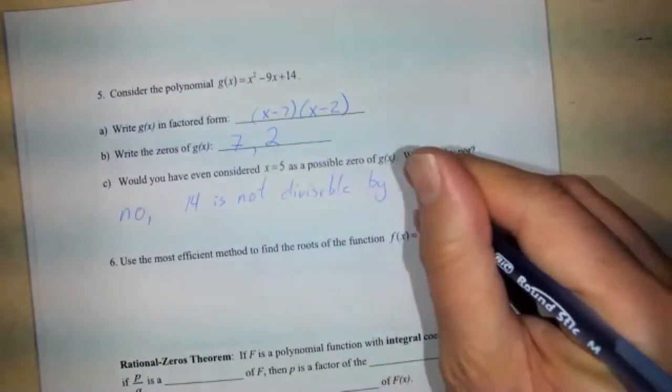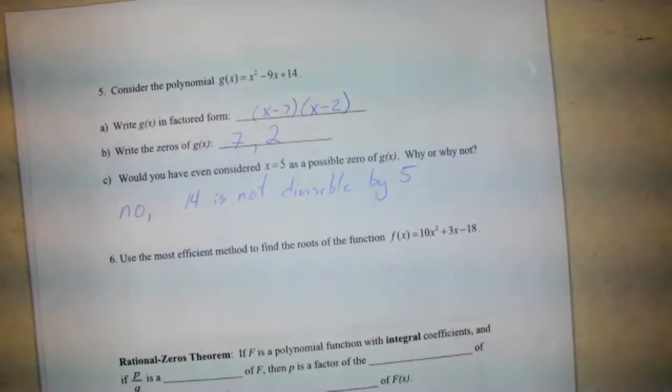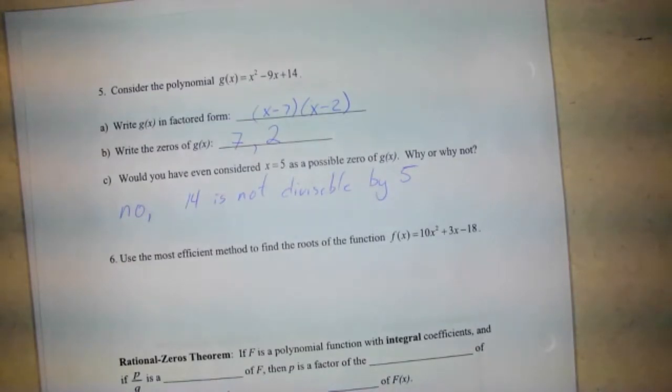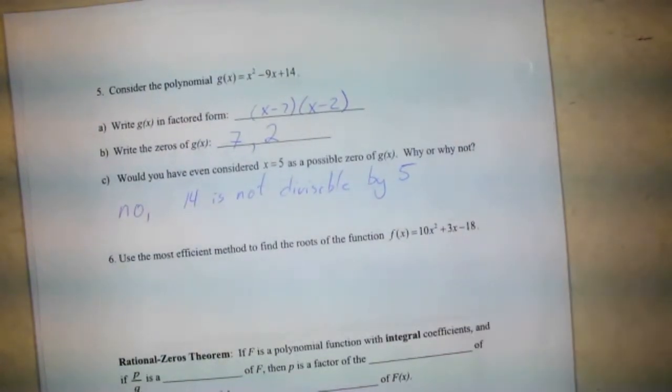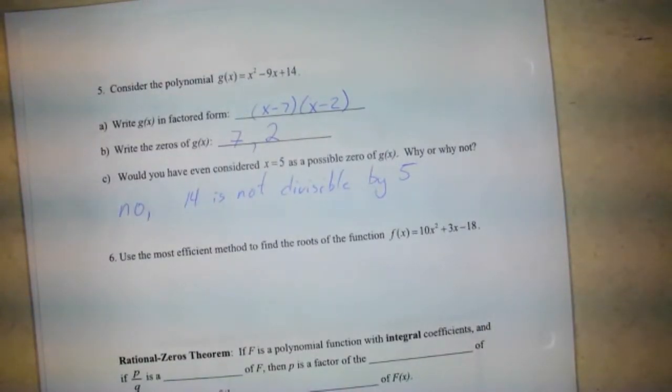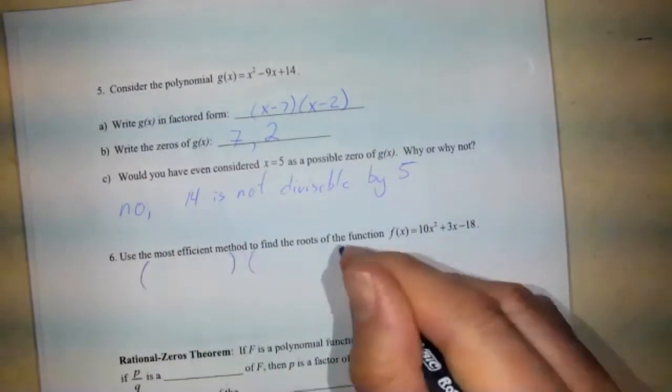Use the most efficient method to find the roots of this guy. What the most efficient method is, aside from graphing it on Desmos, that's kind of an odd thing to say. We can try to factor it. If it is factorable, that is very efficient. So let's see.